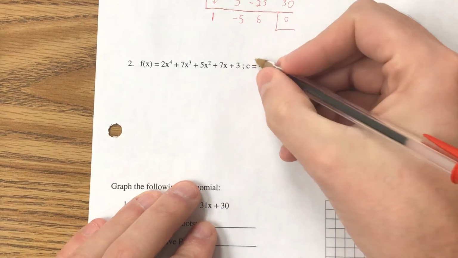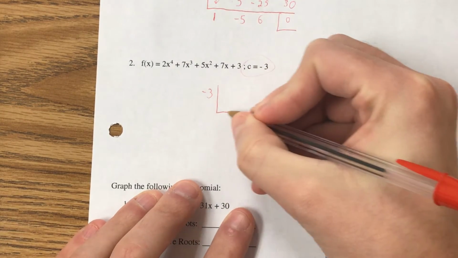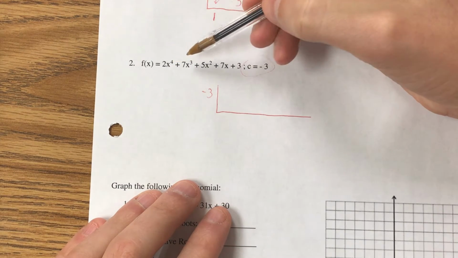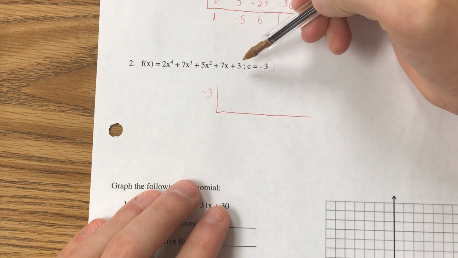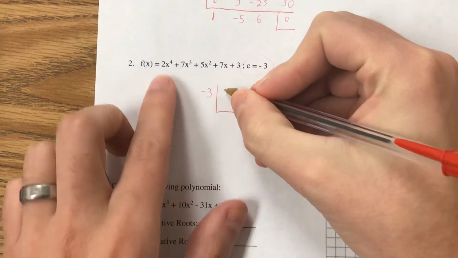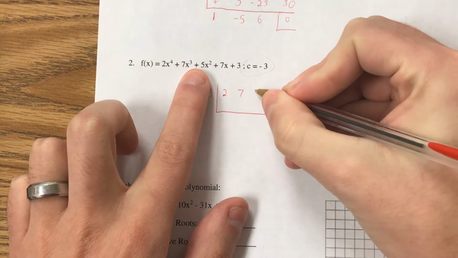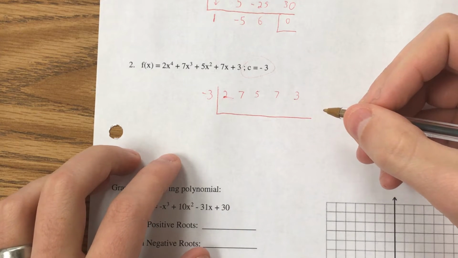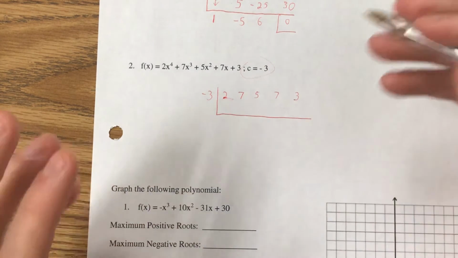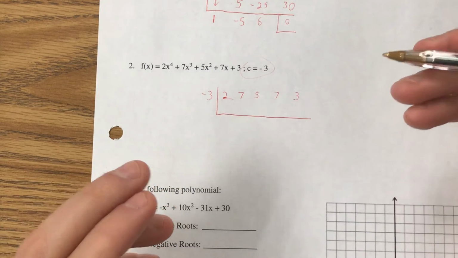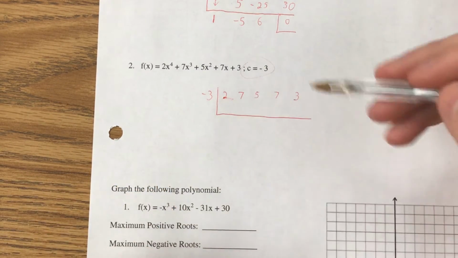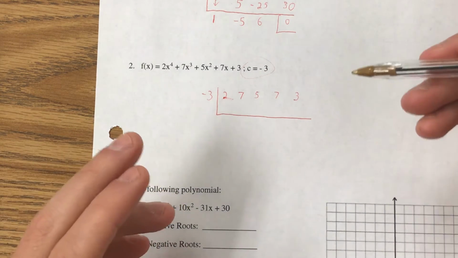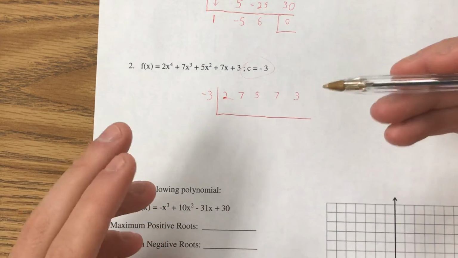For the next one, it's saying c is negative 3, so we'll do the same thing. We will double check all of the exponents. We have a 4, 3, 2, 1, 0, so nothing is missing. So I can write the numbers 2, 7, 5, 7, 3. And we'll continue to do this. I suggest you guys pause the video, put this on a separate sheet of paper, or if you have this review guide, do it on there. Try to see if you can get it first, and then unpause the video and come back. But that is my suggestion. Pause, try it, and unpause.